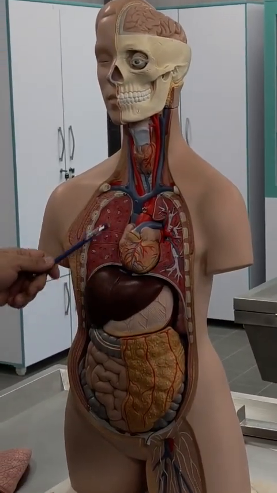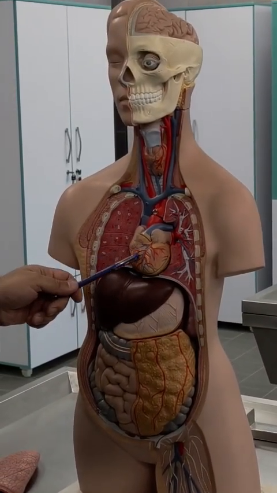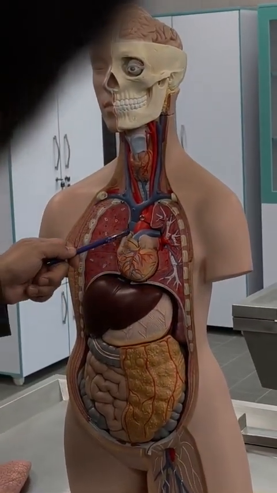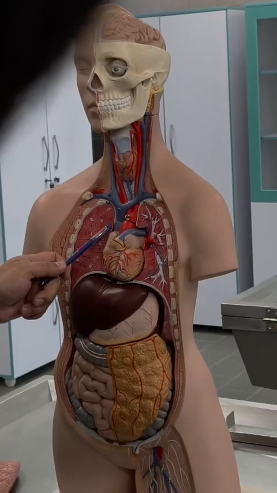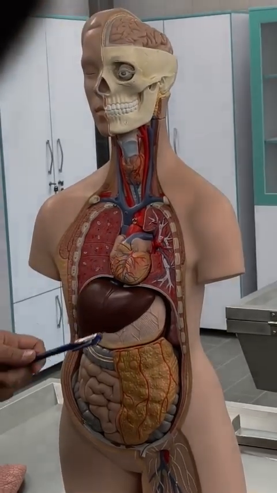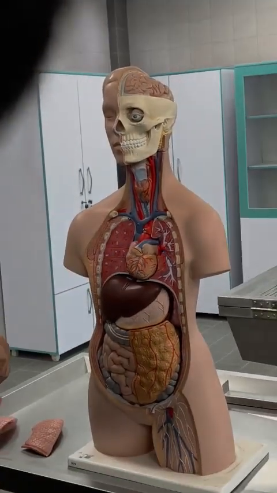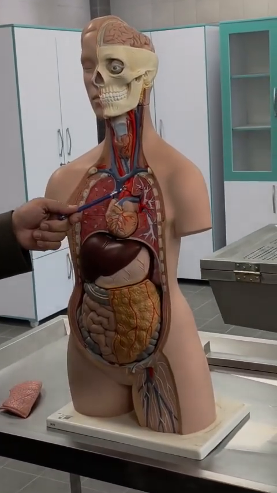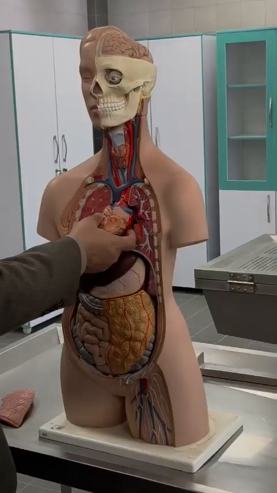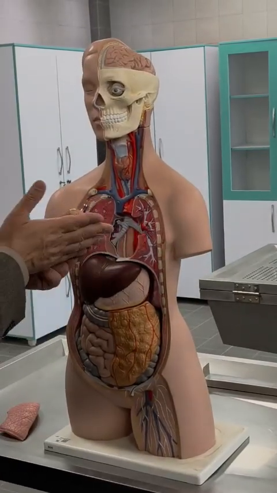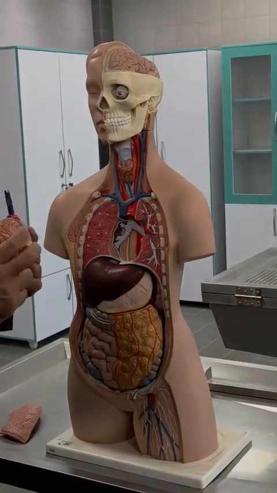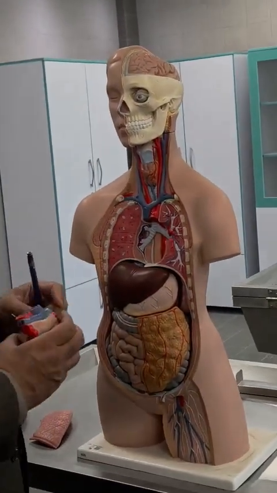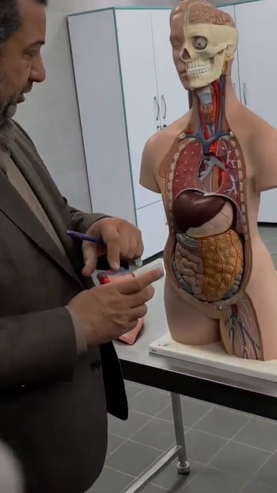Here is the anterior surface of the heart. Here is the right ventricle, left ventricle, apex, right auricle, right atrium, left auricle, left atrium. Here is the pulmonary trunk, here is the ascending aorta, and the arch of the aorta you see here. This is the inferior, or diaphragmatic, surface. Here is the inferior vena cava, and here is the superior vena cava, and the pulmonary vessels.